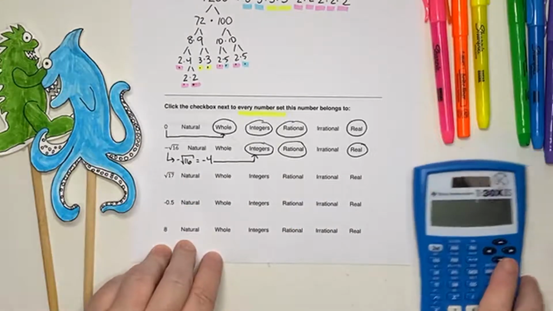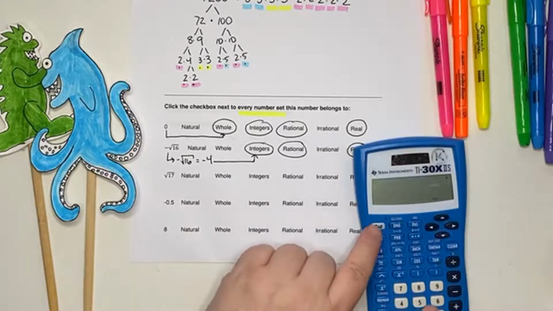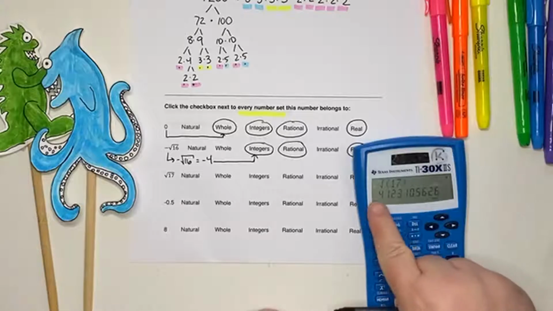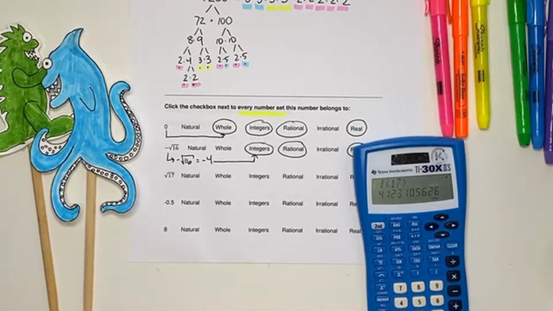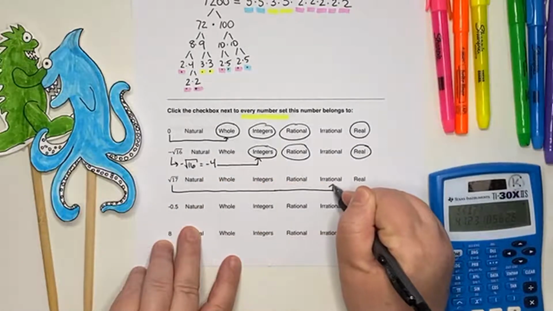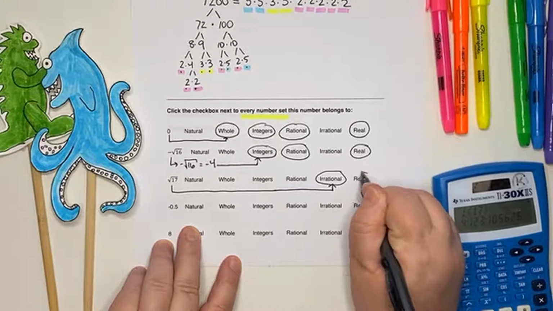Now, this one you can check by pulling out your calculator. 17. Notice that it just keeps going, when you can't, and you won't, and you don't. Stop. You got it. It's irrational. And you can already recognize that because 17 is not a perfect square that you memorize. So it's probably irrational. So this one goes all the way down the line to irrational and real.